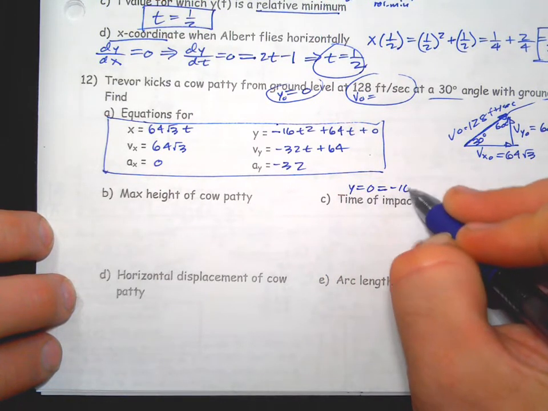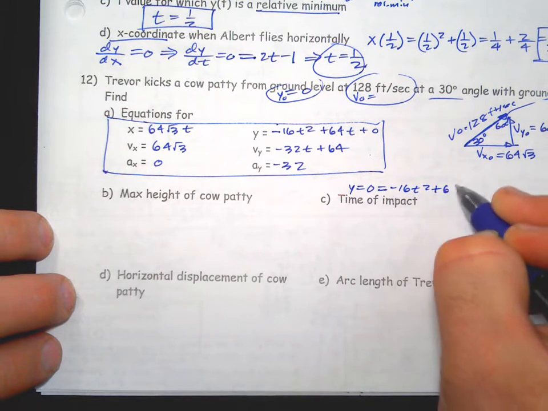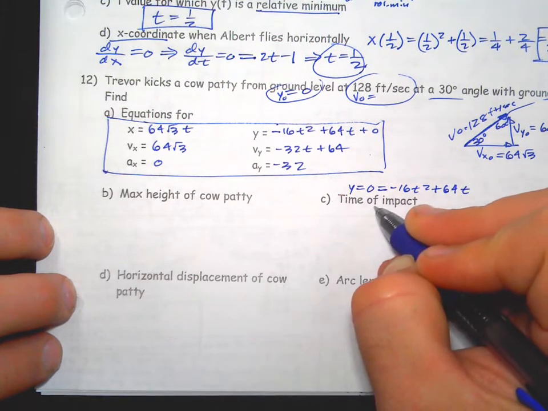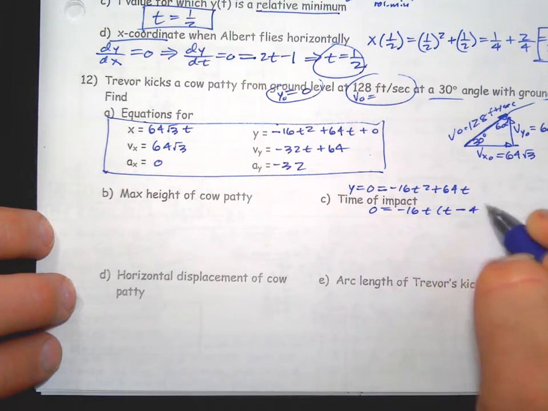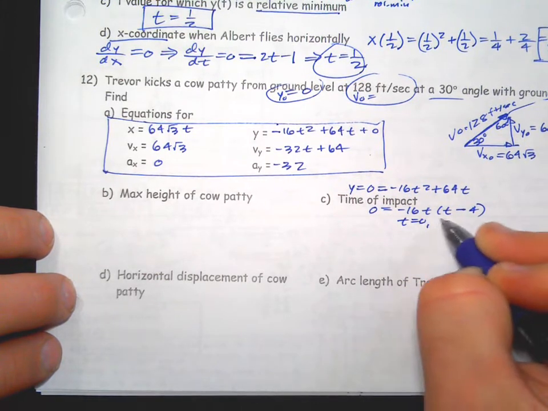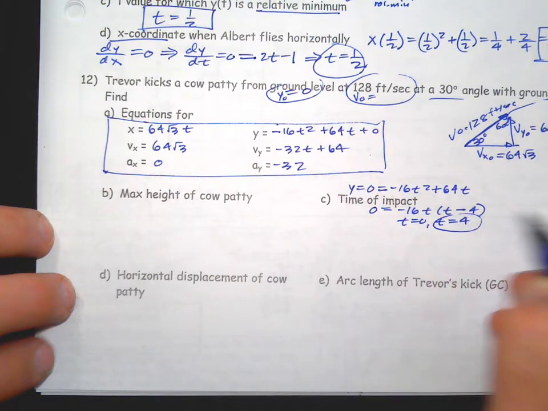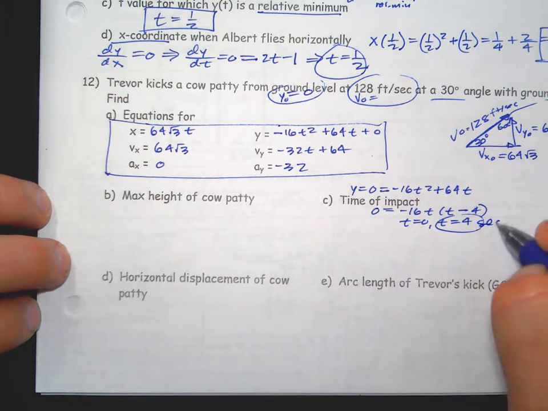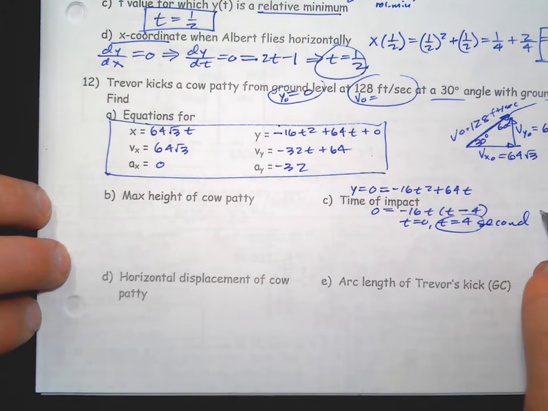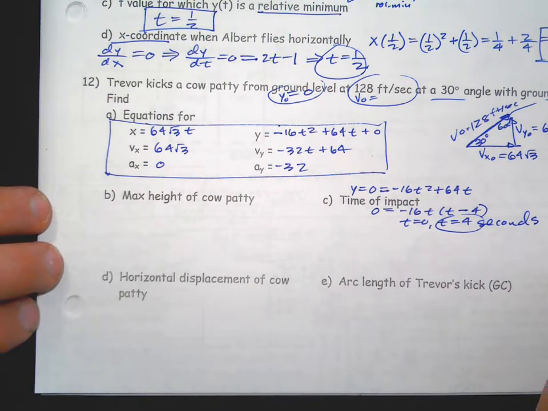So negative 16t squared plus 64t. And so we could factor a negative 16t out, and we get t equals 0 and t equals 4. T equals 0 makes sense because that's where it starts, ground level, but it's 4 that we're looking for. So 4 seconds, units are important here.